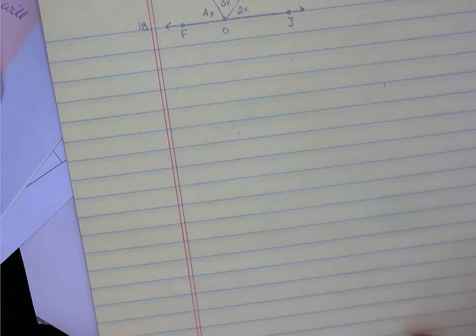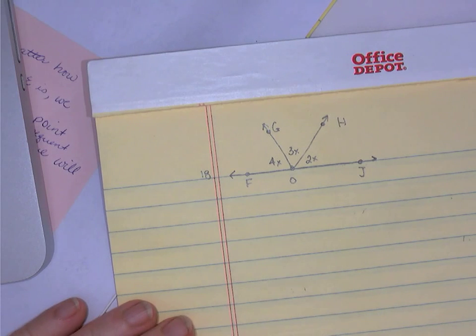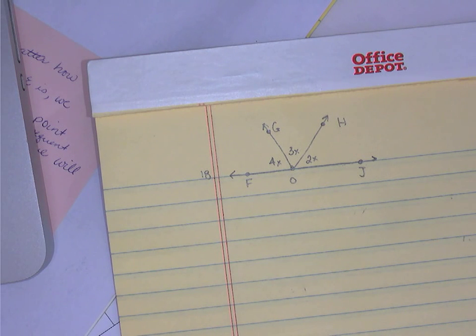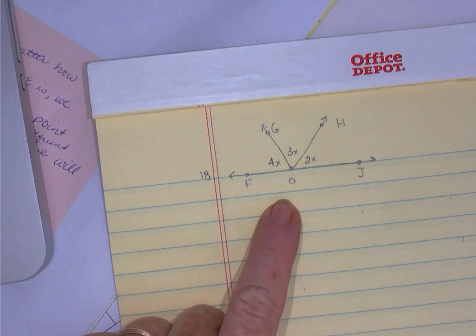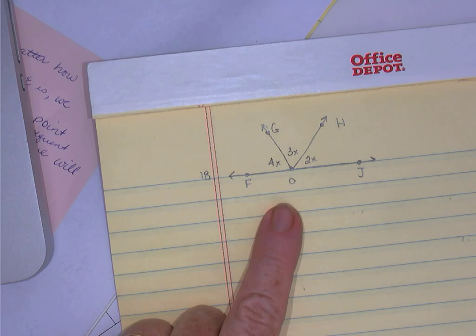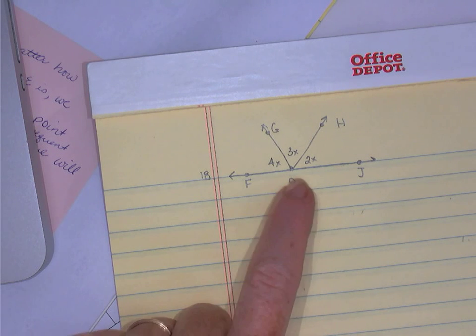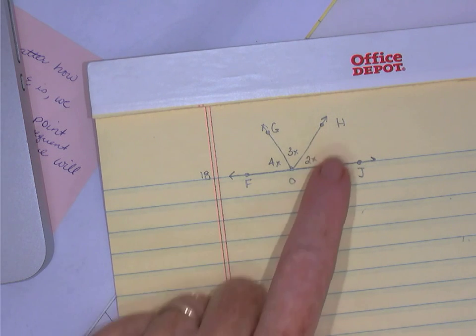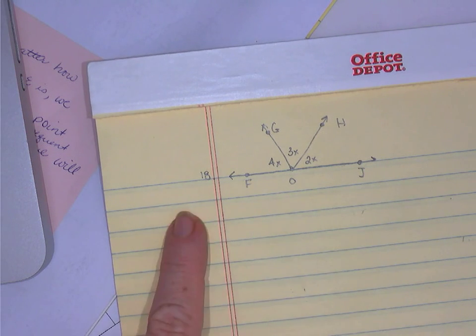Okay, some other homework questions that are a little bit tricky. So on page 30, let's see, we're now on page 34. So question 18, it gets a little bit harder. Here's the diagram. What they tell us is that ray OG and ray OH divide this straight angle into three angles whose measures are in the ratio 4 to 3 to 2.